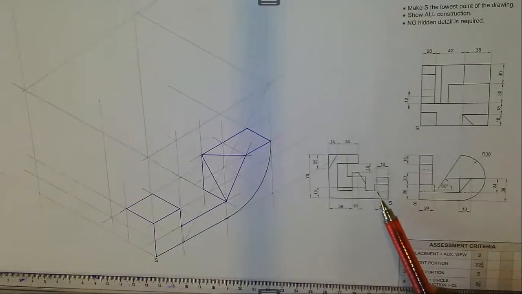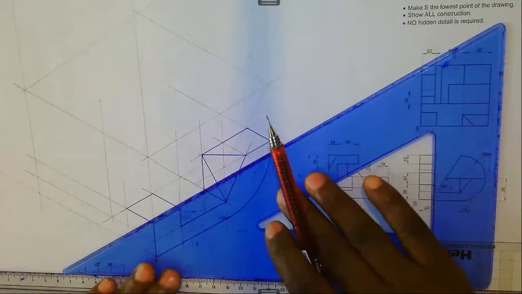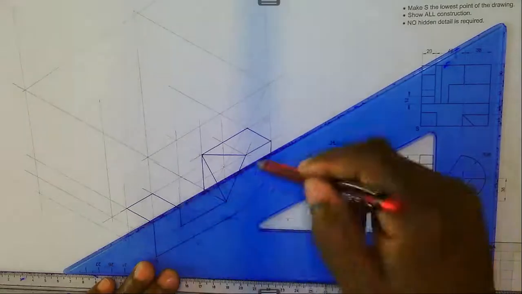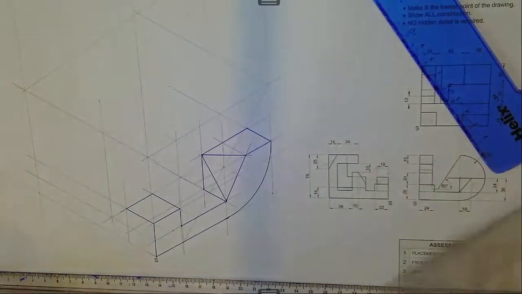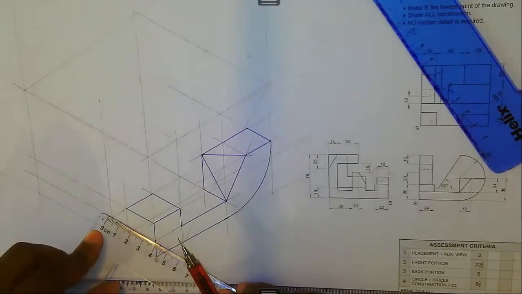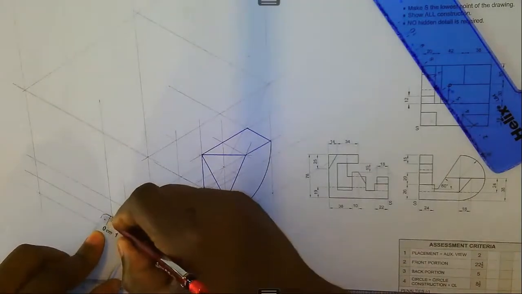We need another 18 from here to there. Let me take this one. Oh yes, slightly off.